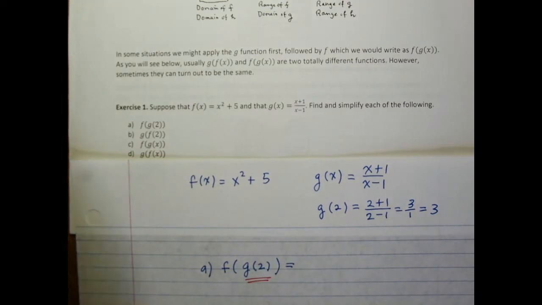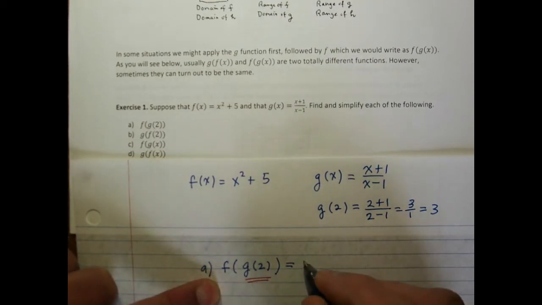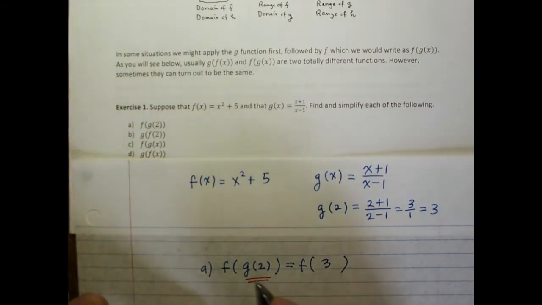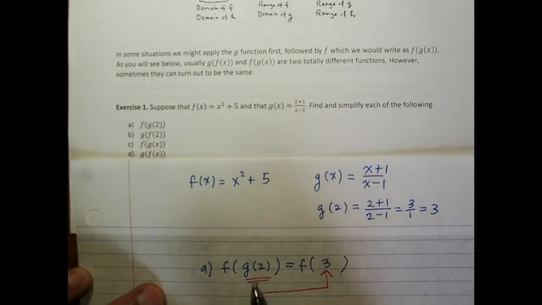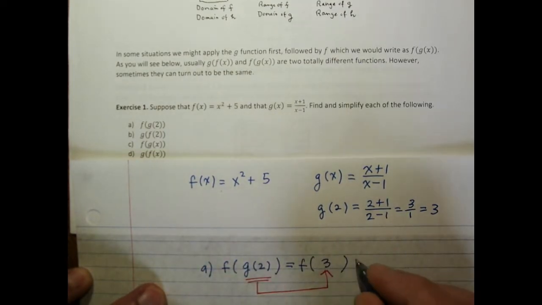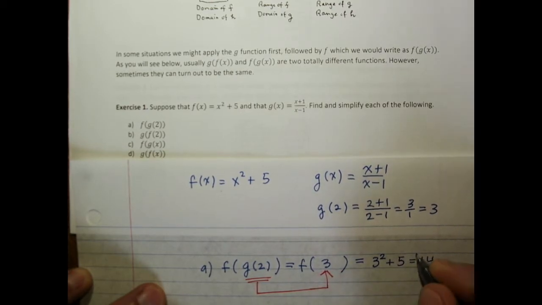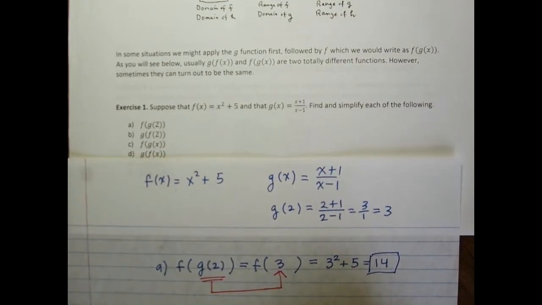So that g of 2 inside the f parentheses here, I can replace with the value 3. g of 2 is equal to 3. Now, 3 is an output of the g function, but in this composition, 3 becomes an input for the f function. So I now apply the f function to 3, which means I square 3 and add 5. 9 plus 5 is 14. There's f of g of 2.